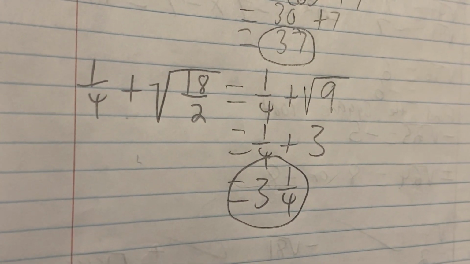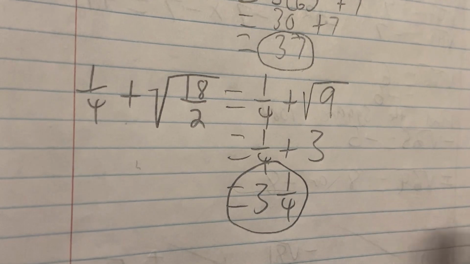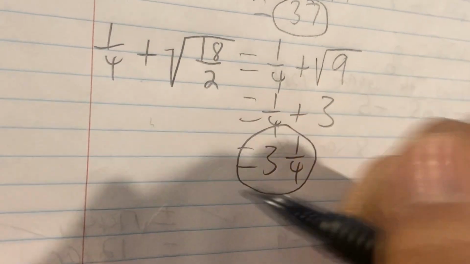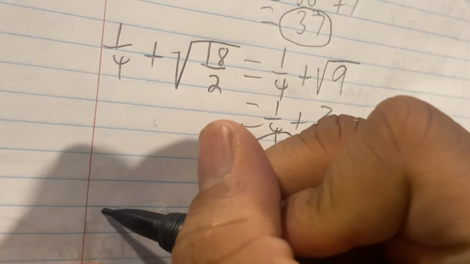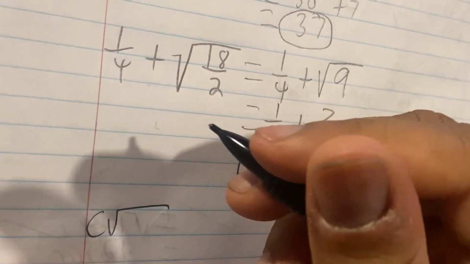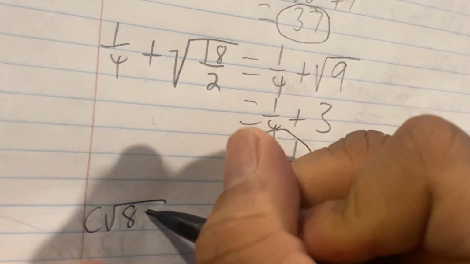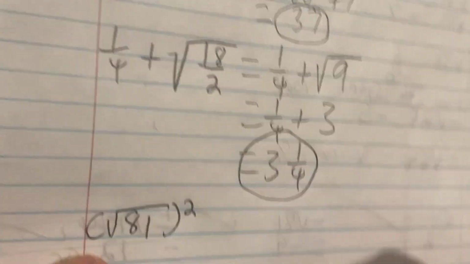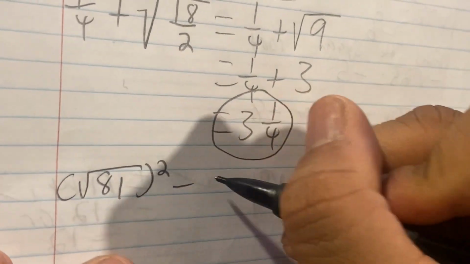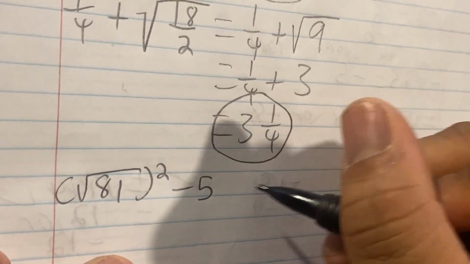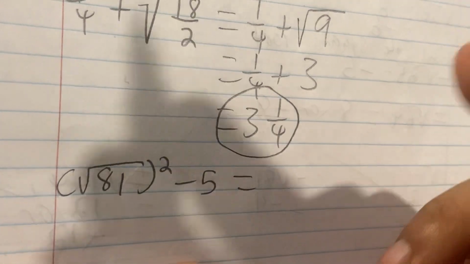Let's do another one, shall we? Let's say we want to do, these ones are kind of crazy. Let's say we want to do the square root of 81. Ooh, but they square on the outside. I like that. That's kind of cool. Minus 5. So let's go ahead and answer this.